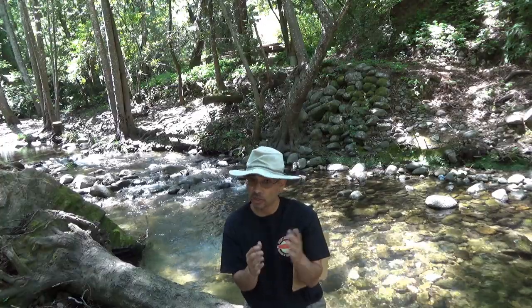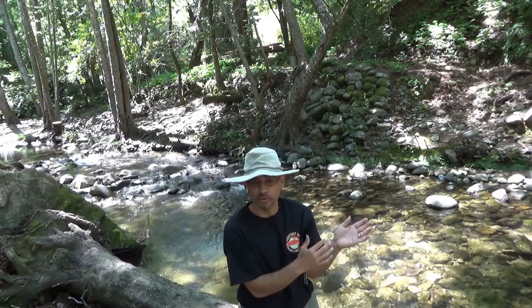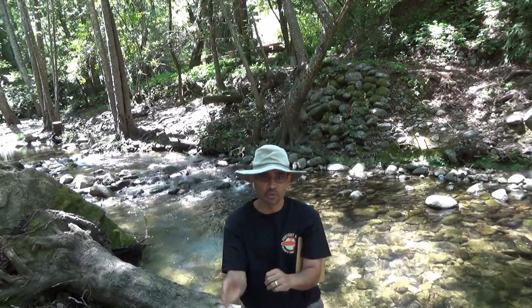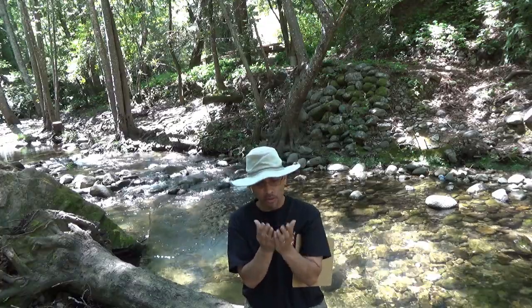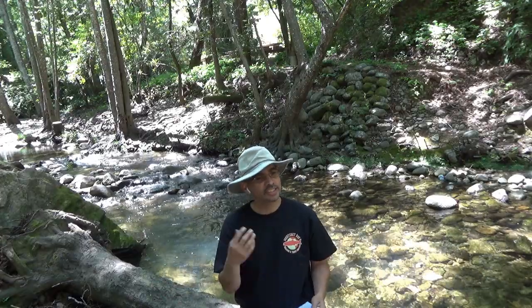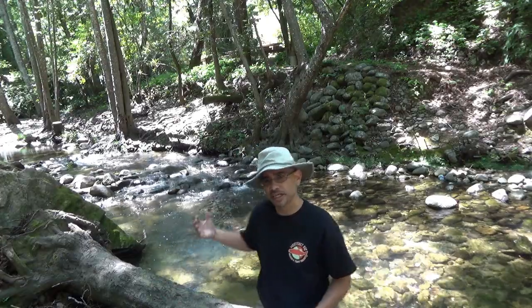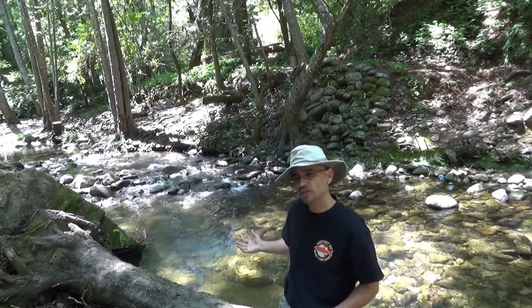But this is much different, where the San Lorenzo River is on the opposite side of the Guadalupe watershed, and this water is going down to the Santa Cruz Beach Boardwalk and directly into the Pacific Ocean. So that's an example of two bordering watersheds next to each other and how they drain into two different systems, okay?